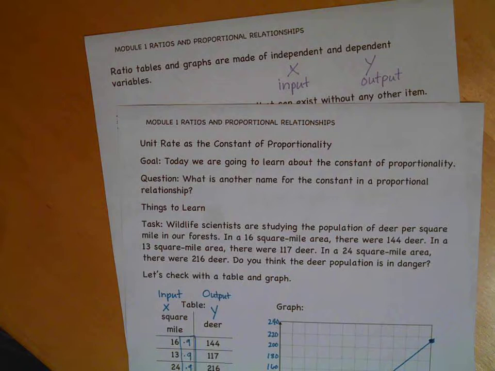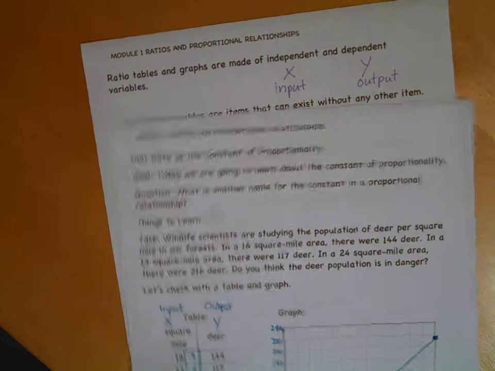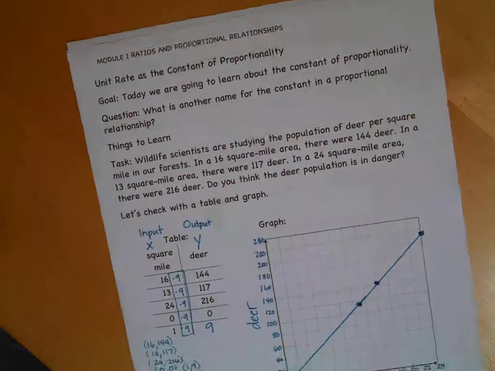Okay, let's go back over here really quickly. Today we are going to learn about the constant of proportionality. What is another name for the constant in a proportional relationship? You better remember because I just told you.